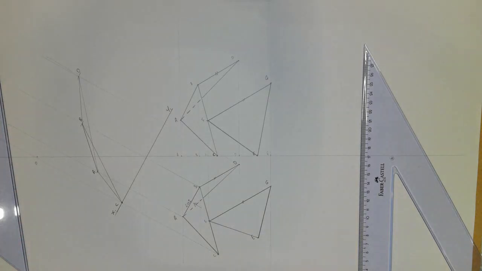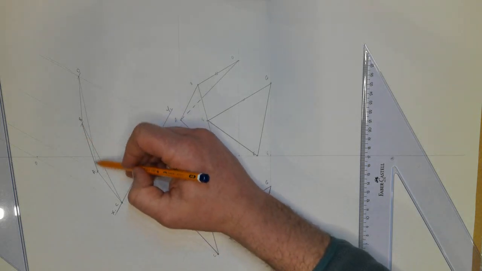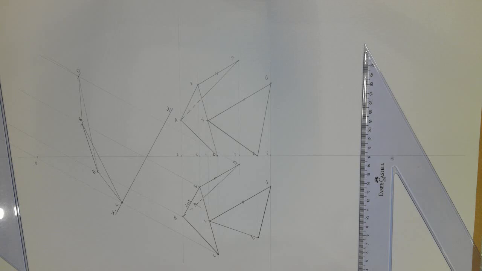So they are crossing over each other at the moment, but it is now a true length of the line AB is what we have.